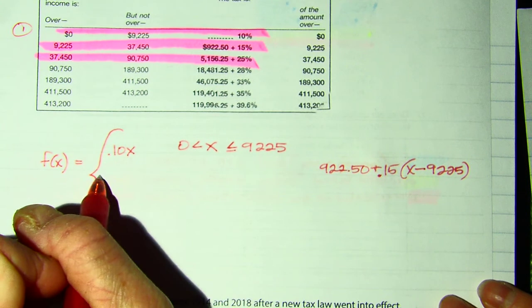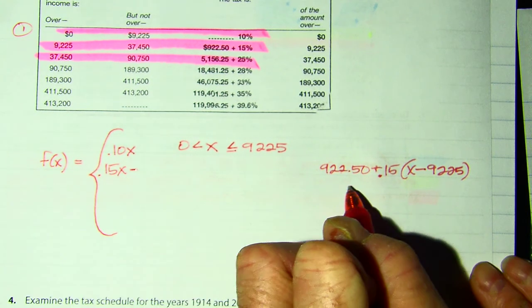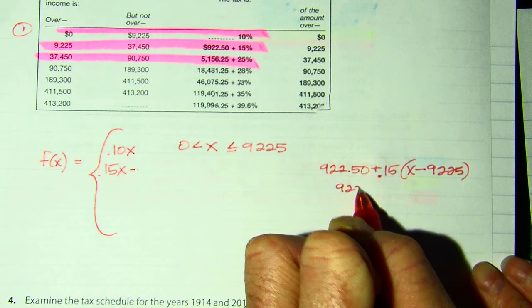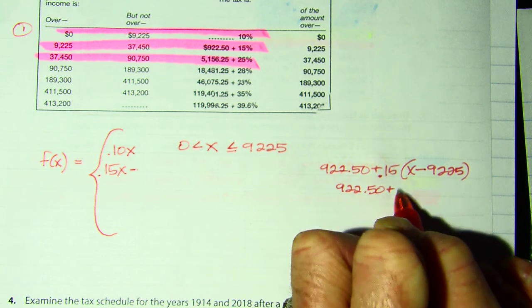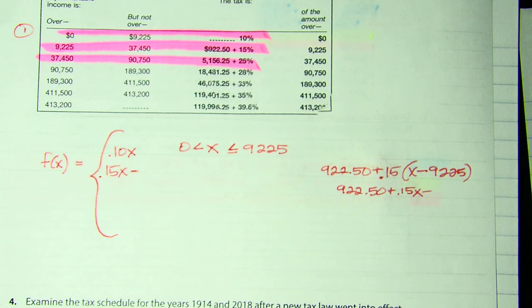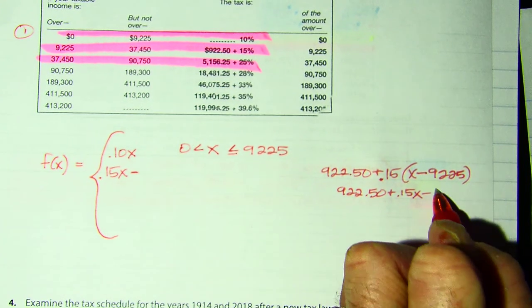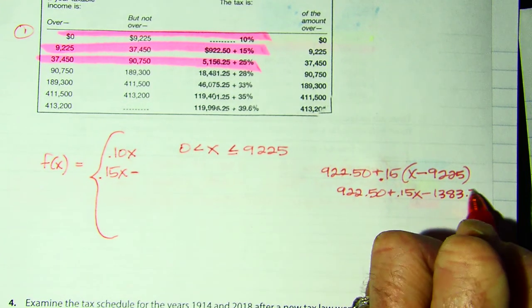I know this is 0.15x, but I don't know the amount I'm subtracting by. So I have to simplify this. This gives me 922.50 plus 0.15x minus 0.15 times 9,225, and that's 1383.75.